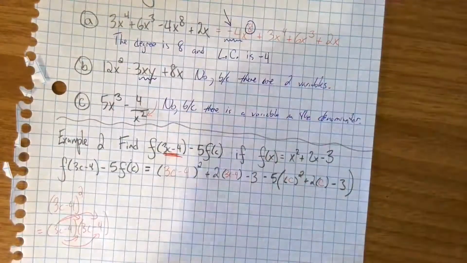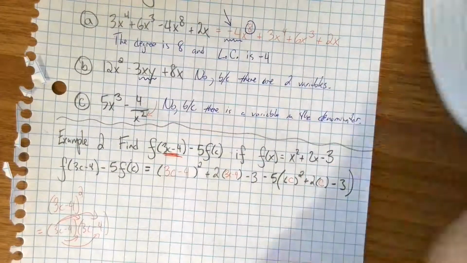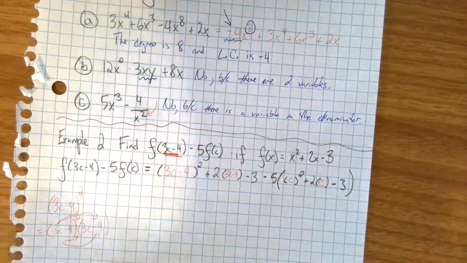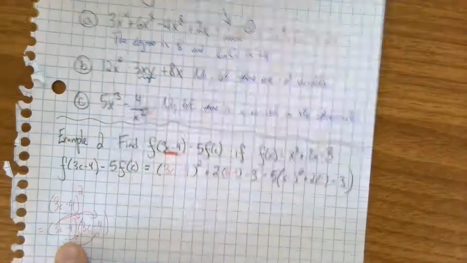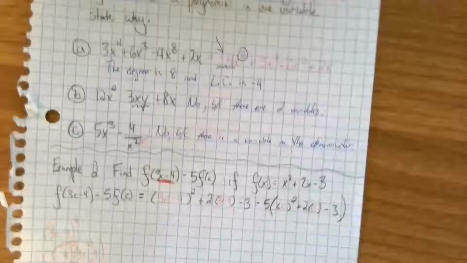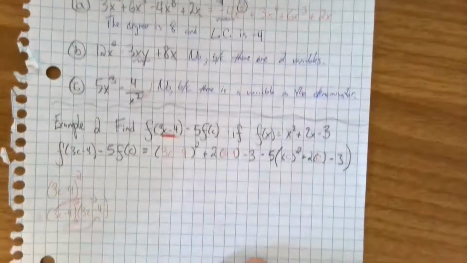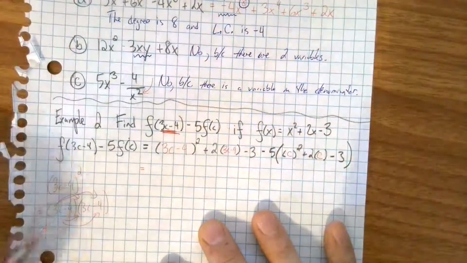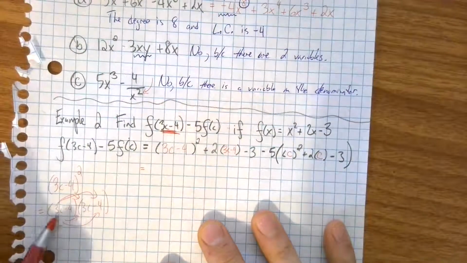What I have in the left corner there is simply a reminder that when you're doing 3c minus 4 in parentheses squared, you need to make sure that you're expanding so that you are performing that correctly.